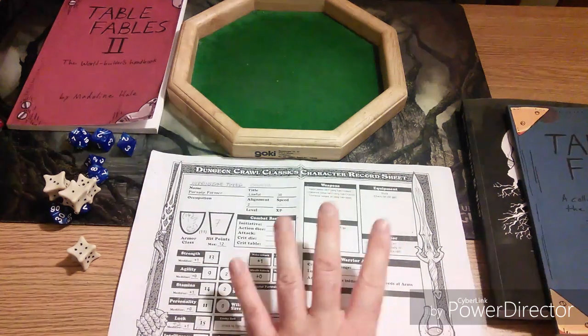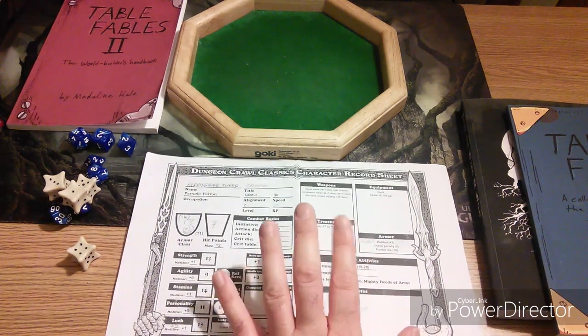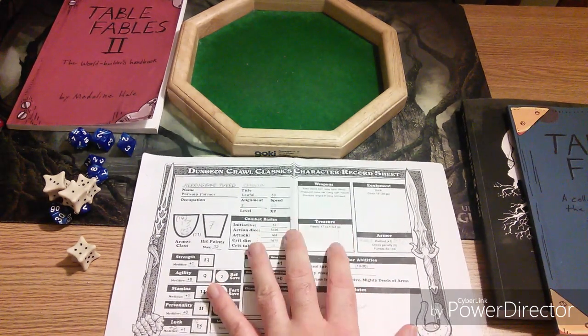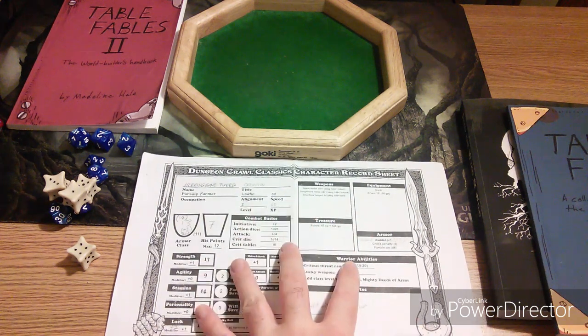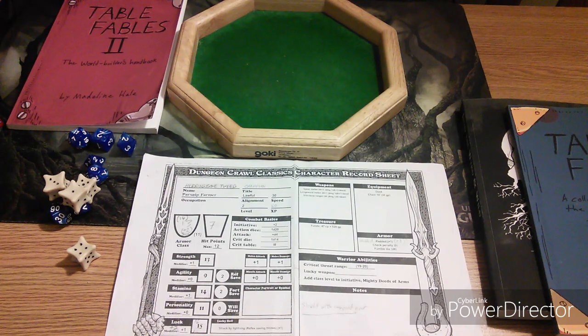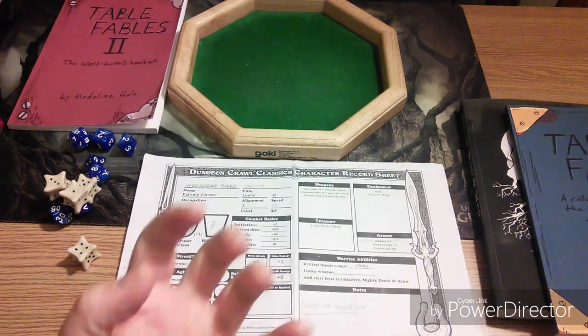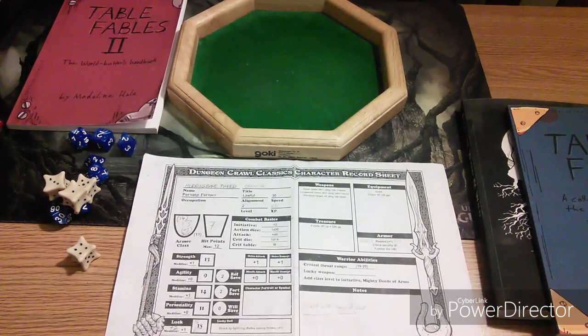But with Dungeon Crawl Classics, I'm finding it difficult, and with my solo RPGs, the characters don't really have much personality to hang on to, and it's just sometimes nice to have a little hook to sort of pin down what kind of person they are.